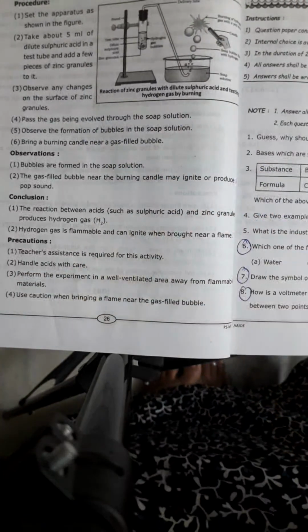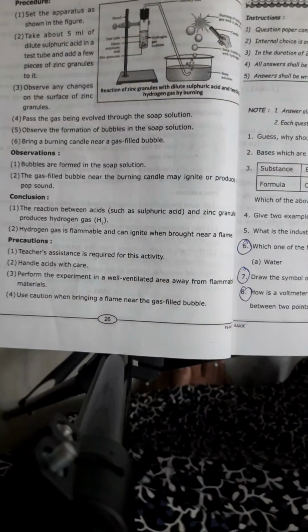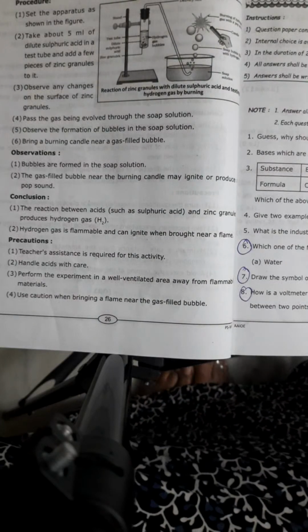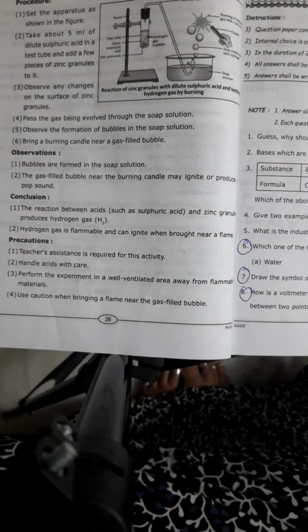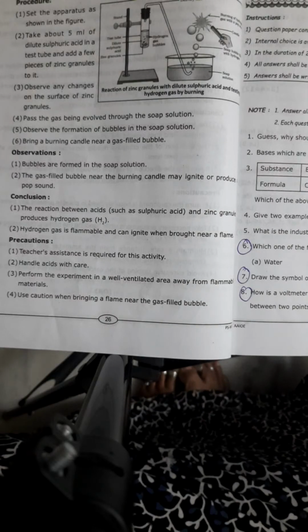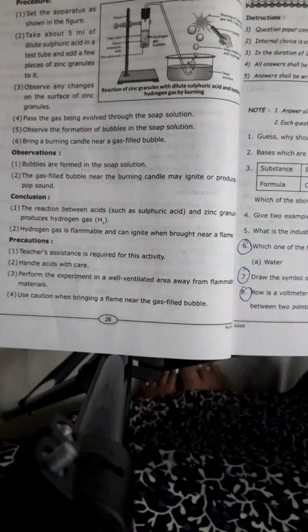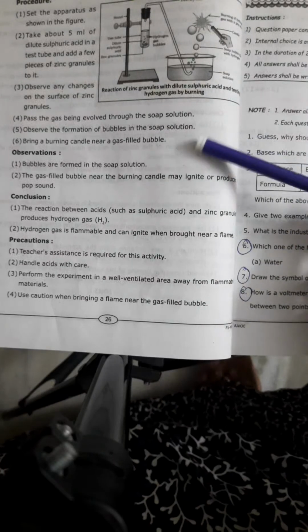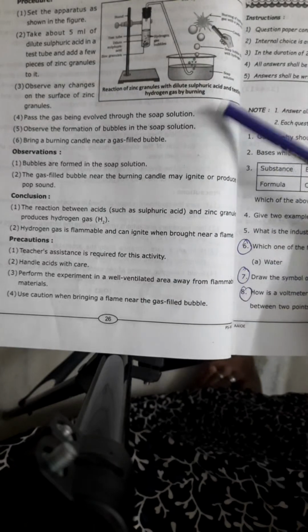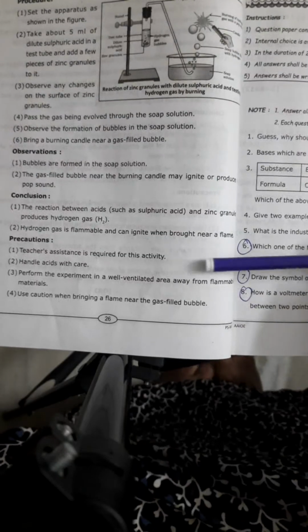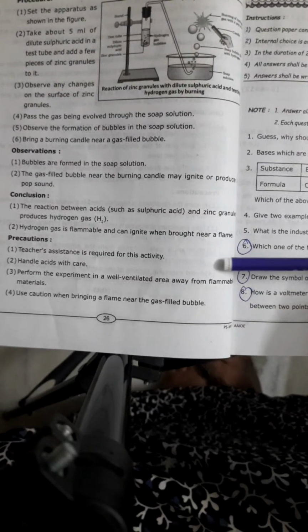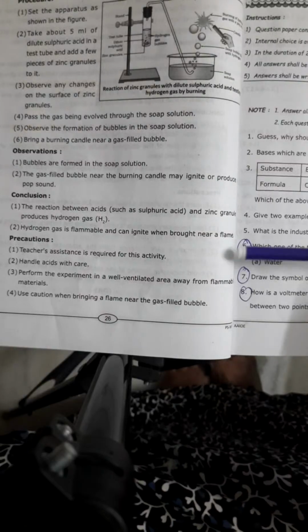Okay, Srinidhi, what did you write, Al? So here conclusion and precautions all are given. So once you prepare thoroughly, this question also, AgBr, okay.